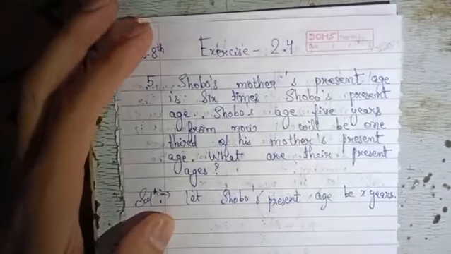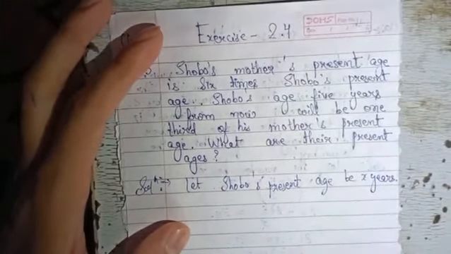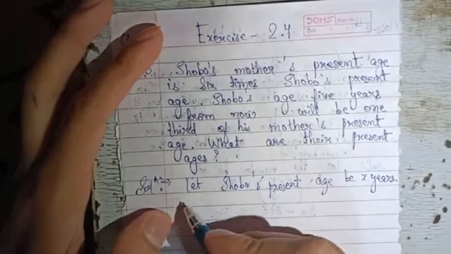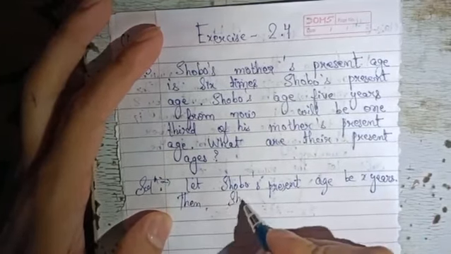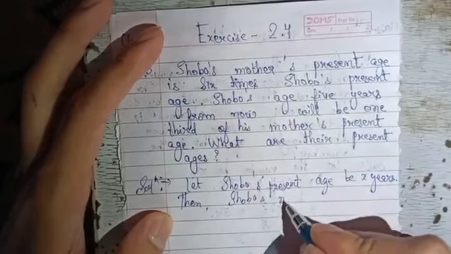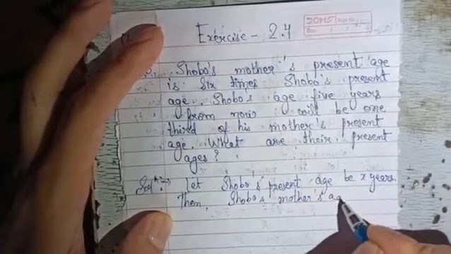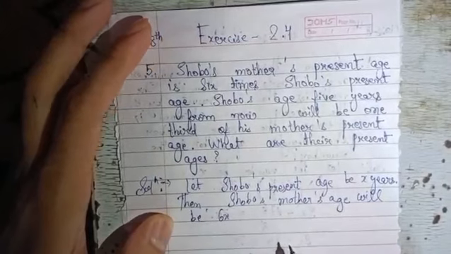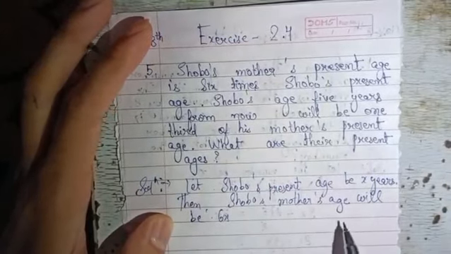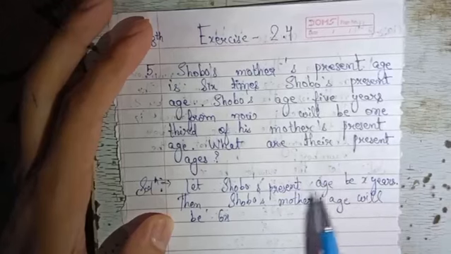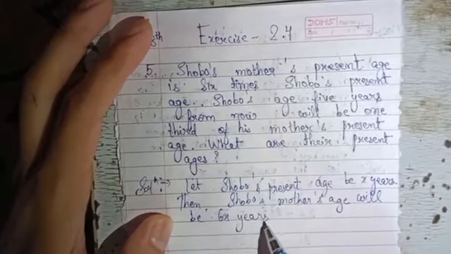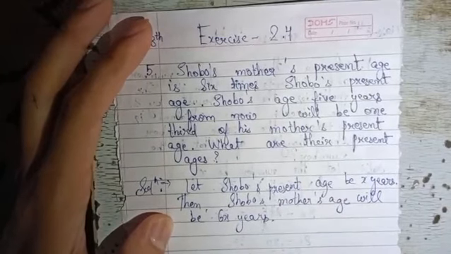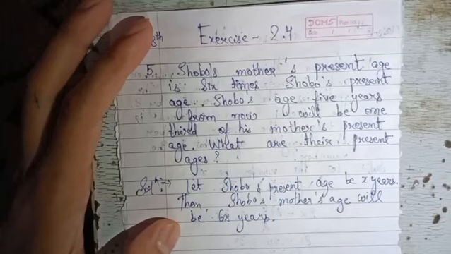Now according to the question, what is given to us? If his age is x years, then Shobho's mother's age will be 6x years, because it is 6 times Shobho's present age. That means whatever the age of Shobho, if we multiply that age with 6, we will get the present age of his mother.